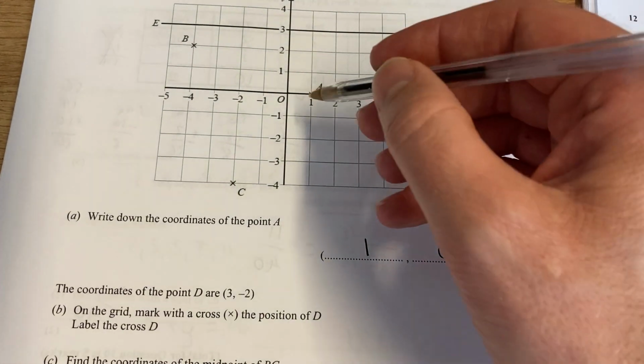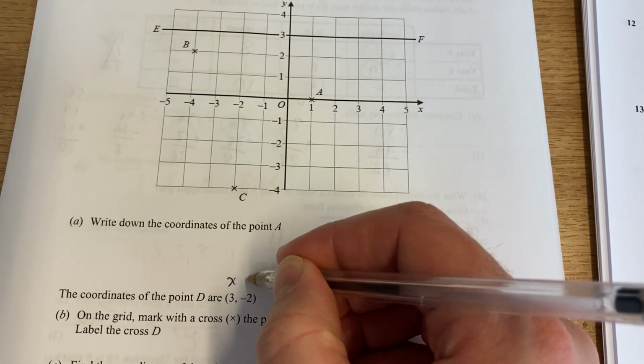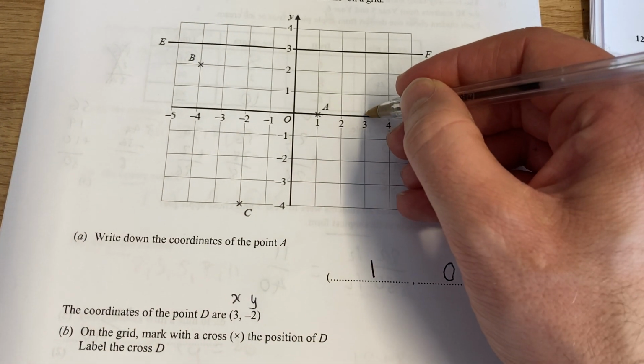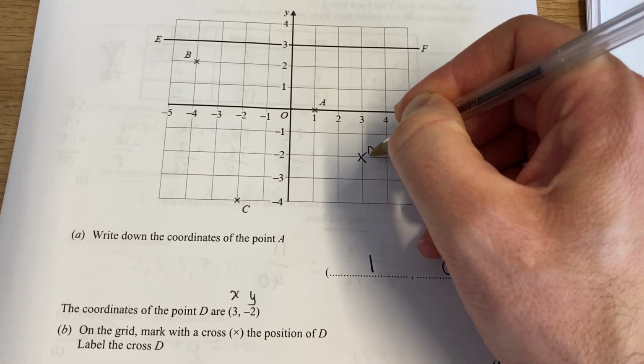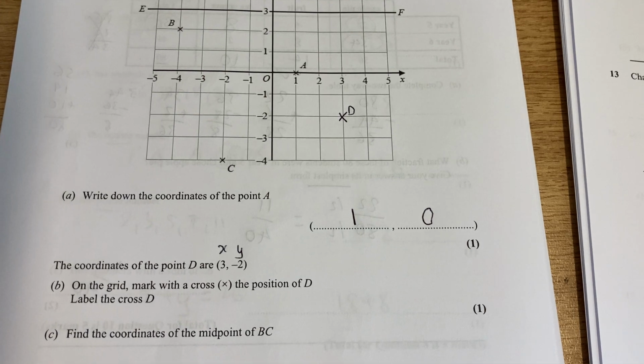And we've got to mark that. So go x-axis, and x and then y. So it's 3, but minus 2. So that is the point D there.